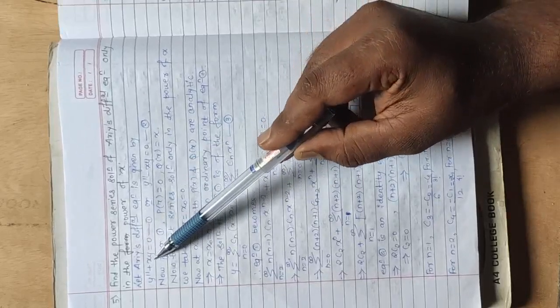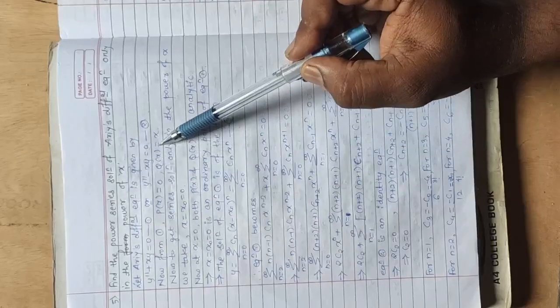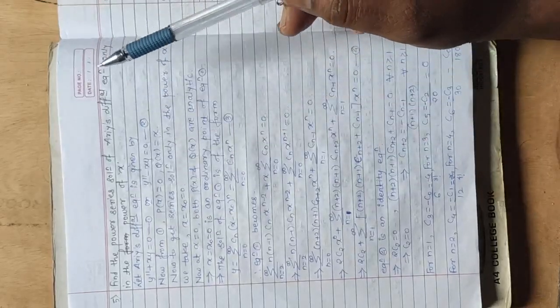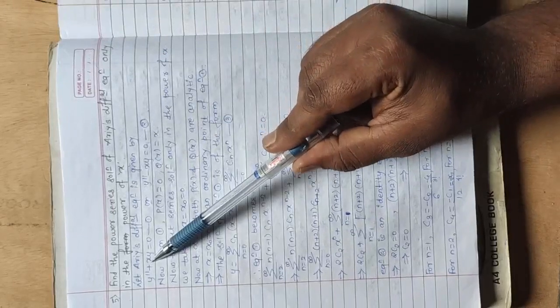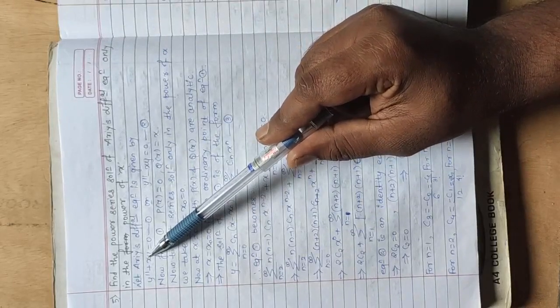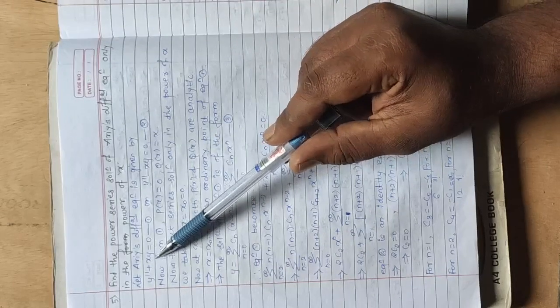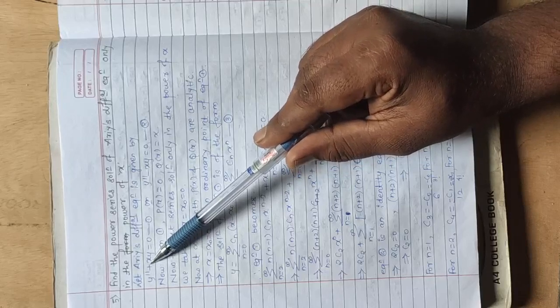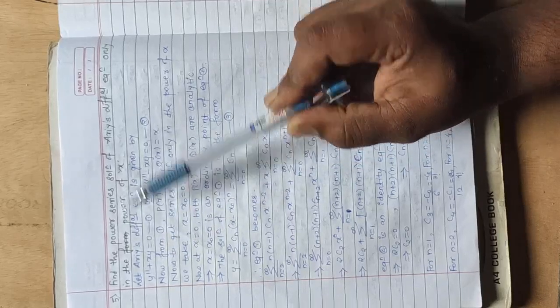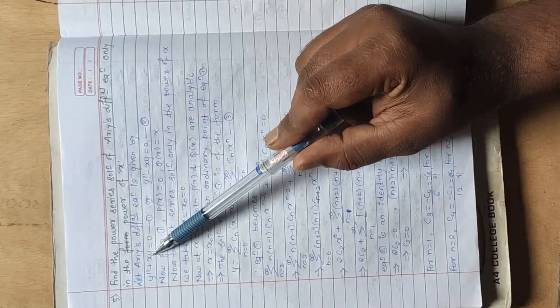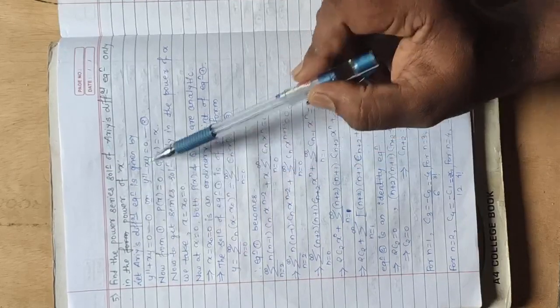Next, the coefficient of y, q of x, will be x. The standard form is y double dash plus p of x into y dash plus q of x into y. The p of x term is not there, so we note it as 0, and the q of x value is x.